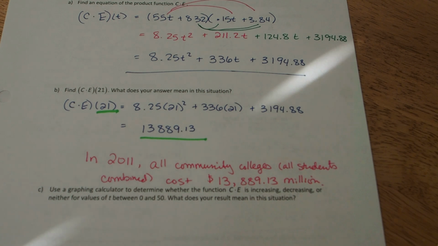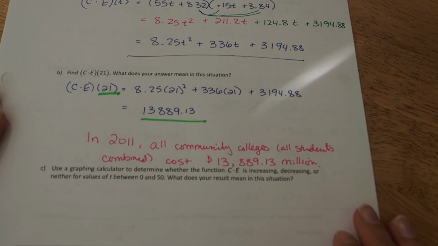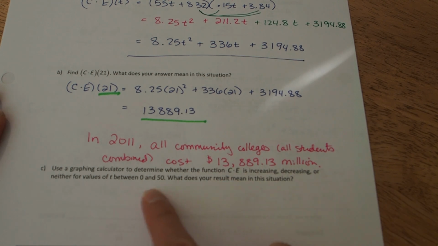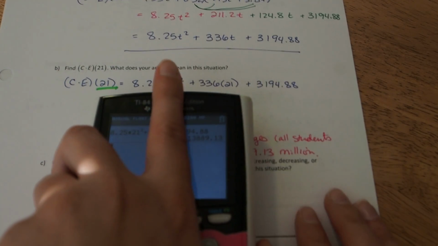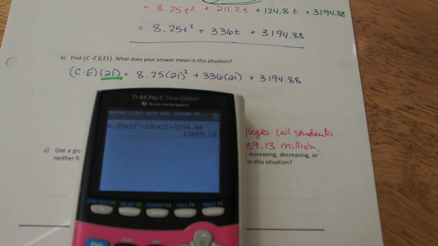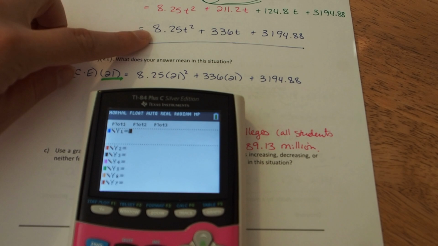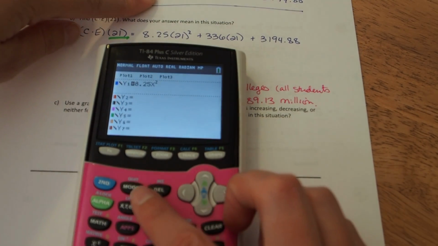Now, the last part, part C, I want to use my graphing calculator to determine whether the function c of e is increasing, decreasing, or neither for values of t between 0 and 50. Okay, so to do that, I'm going to graph the equation. So I'm going to go into y equals, I'm going to graph my c of t function, so 8.25, use the variable key for the variable, so it looks like x squared. Variable key is right here.